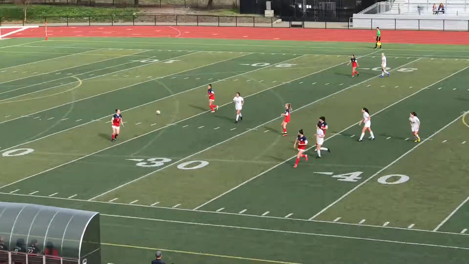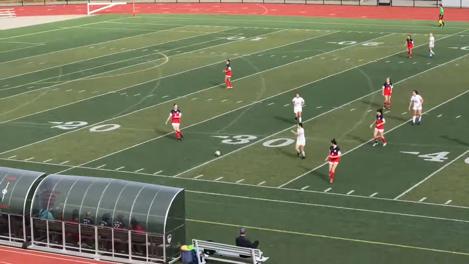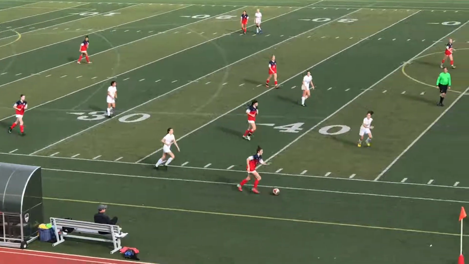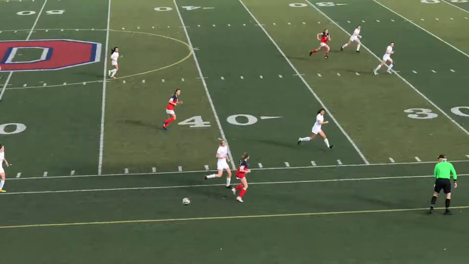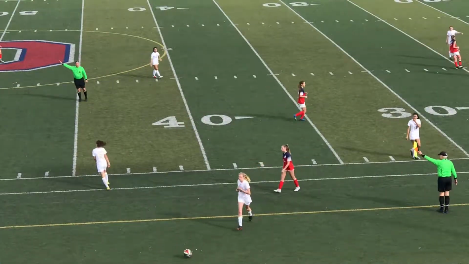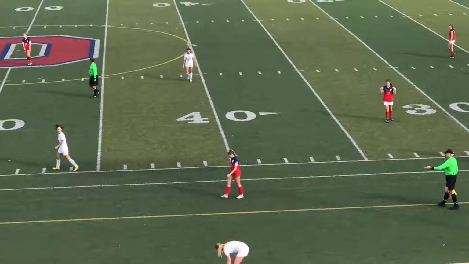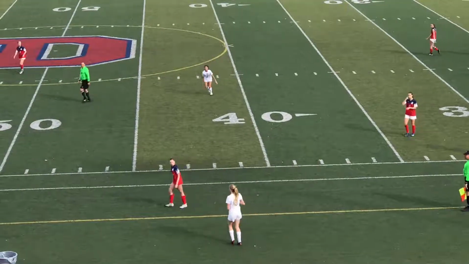Ball bouncing around, drops to Dublin High. Dublin High sending it outside. Now up the line. And that's off the back of the Dublin High player, and that will go out, throw in for Windsor.